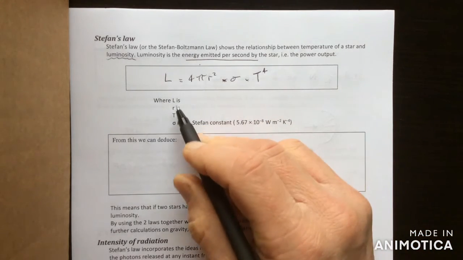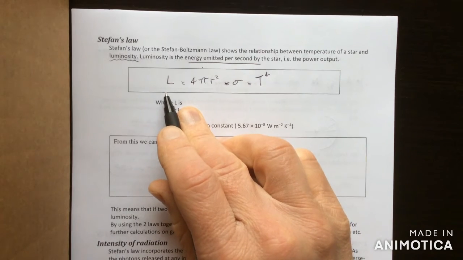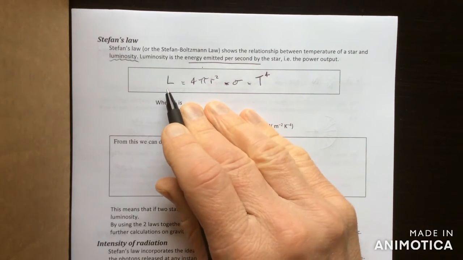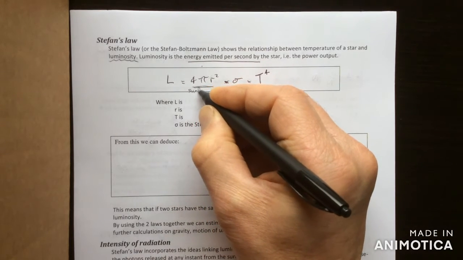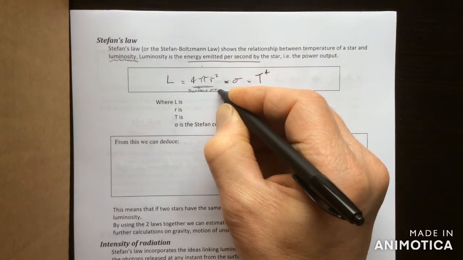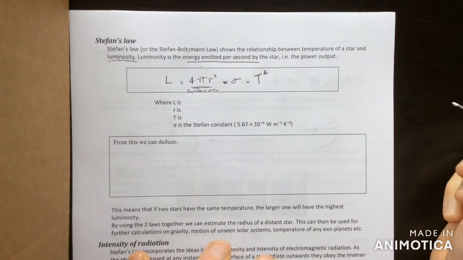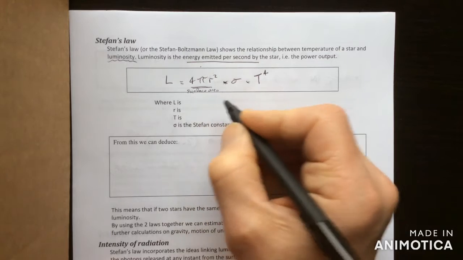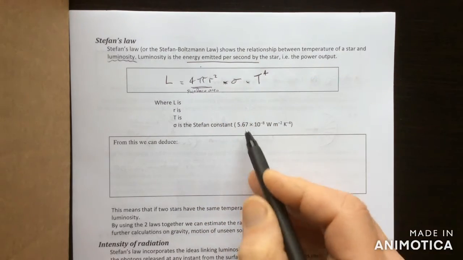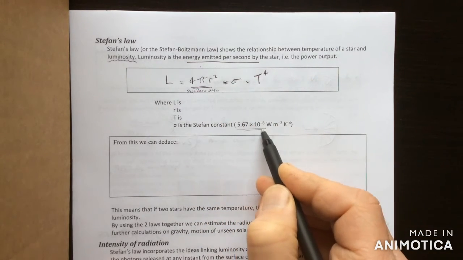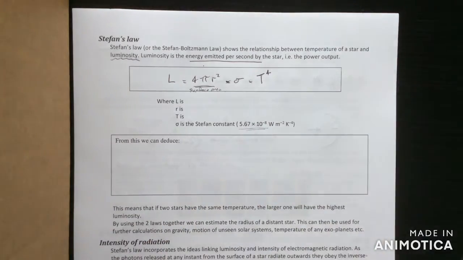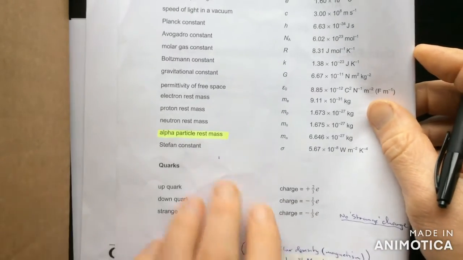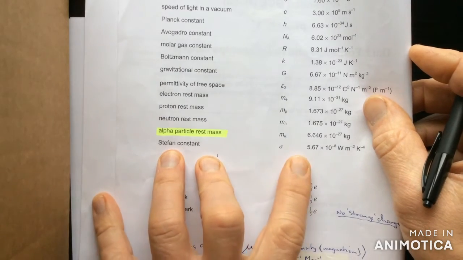What we see in terms of the brightness given out depends on the surface area of the star, which we'll come up to. But it depends on a constant, which is given for you on your data sheet, I think. Let me just double check. On my dirty sheet here, yes we do. We have the Stefan constant on the bottom of your data sheet.